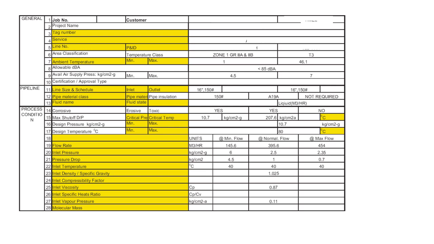So this is the zoomed in view of the datasheet as you can see. And the first portion here is the general. Within general, it contains the job number and the customer. Job number can be the PO number, right? Our customer can be XYZ. The project name can be some upgradation work, right? Now then there will be the tag number. So tag number can be something like 123 XB 1234.